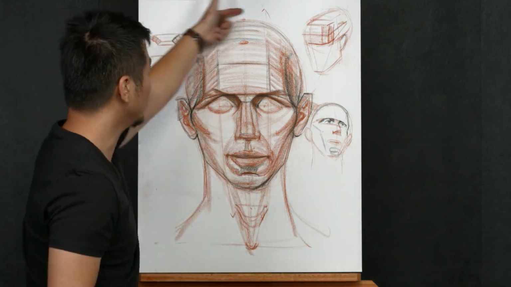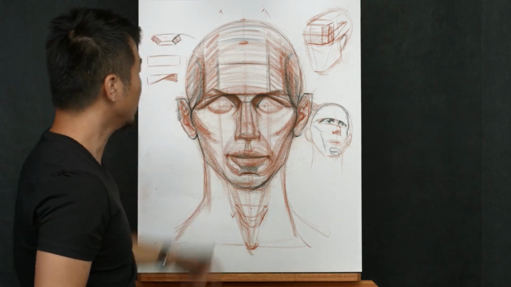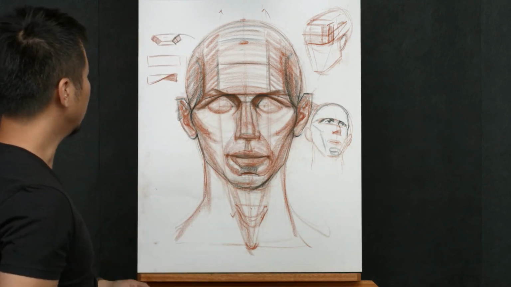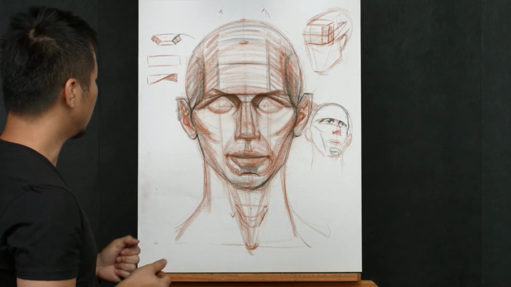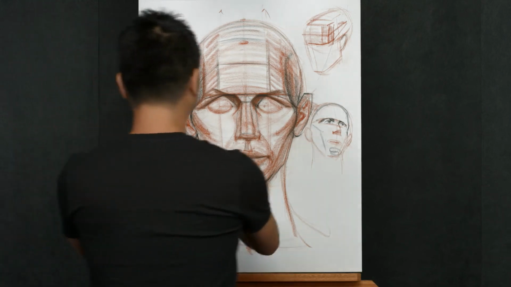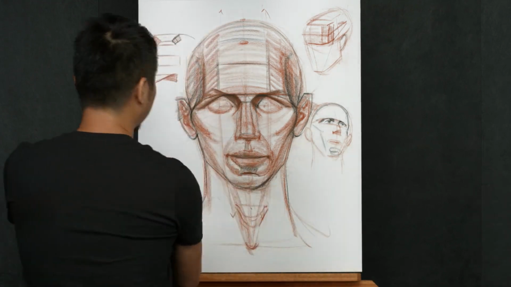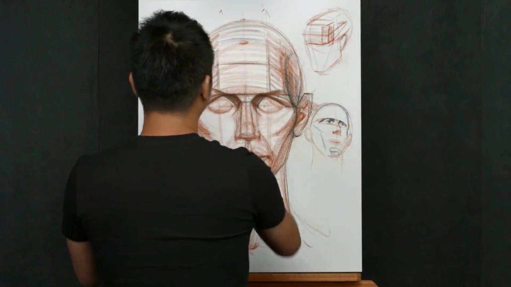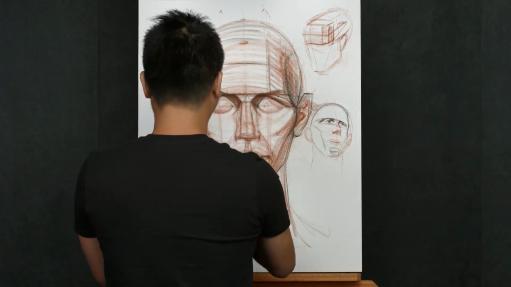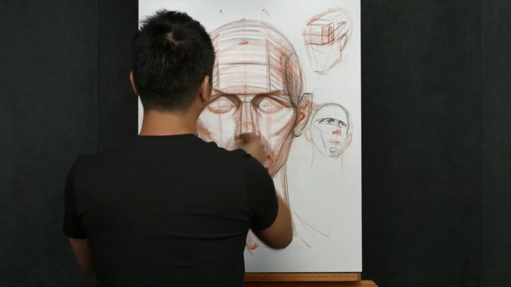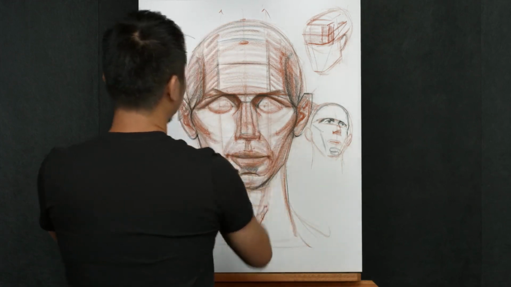In this case, the silhouette gives more character to the drawing, and you also want to show that identity.